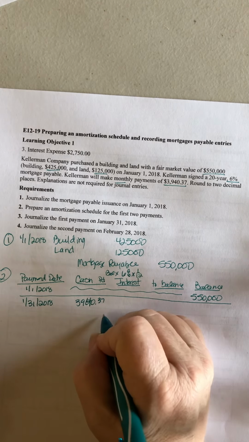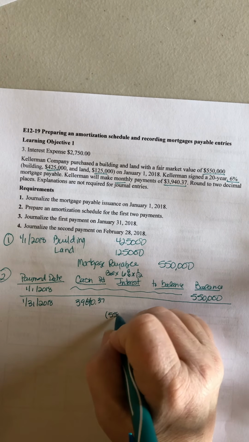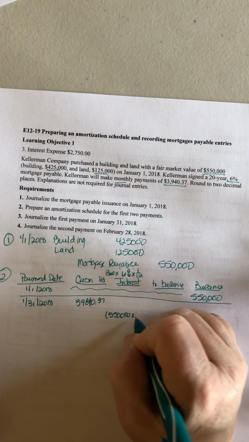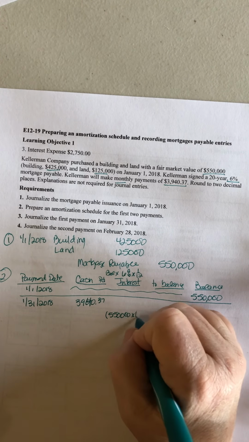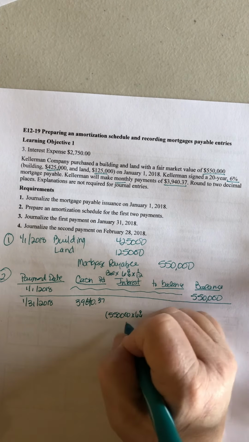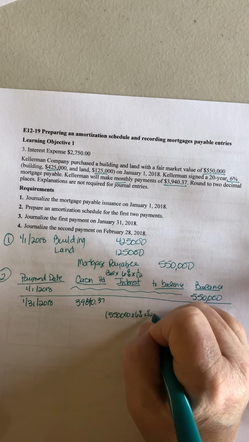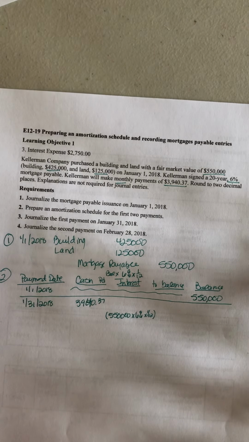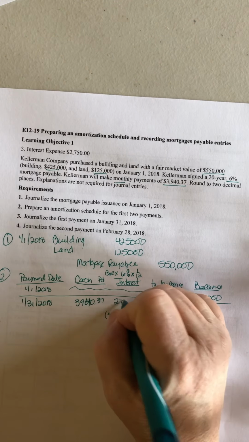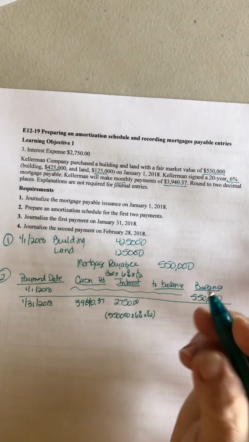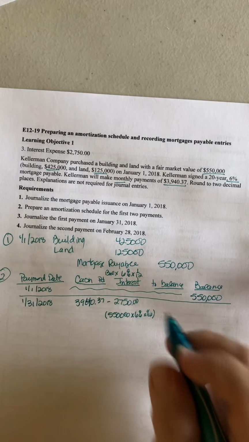So I'm going to write it down here. I'm going to do 550 times 6% times 1/12. So 2750. All right, then you subtract that.